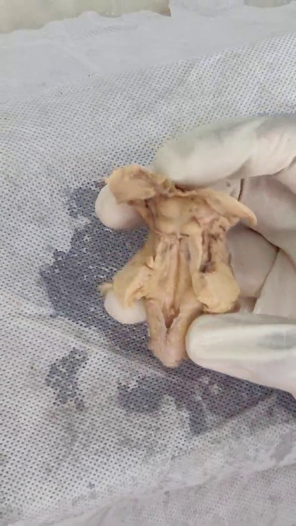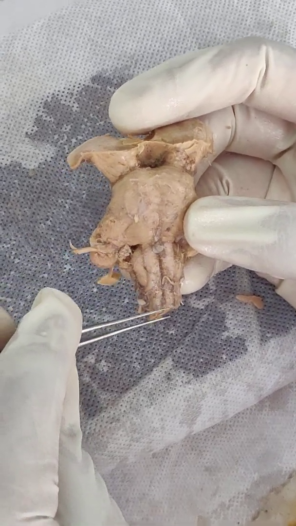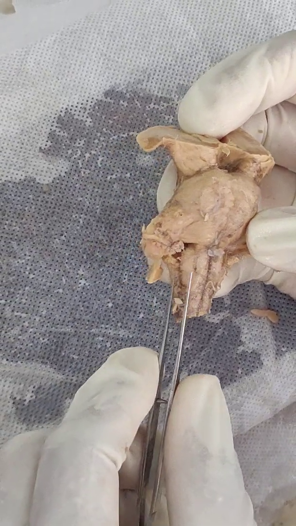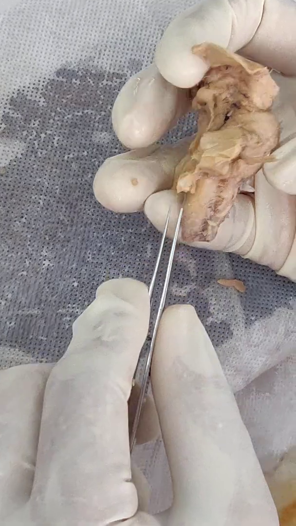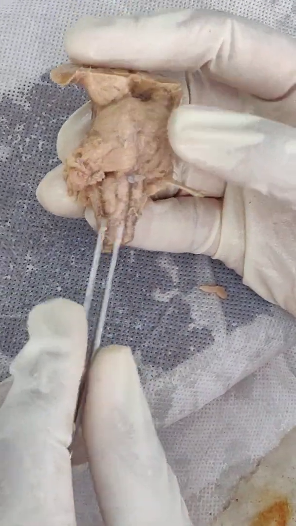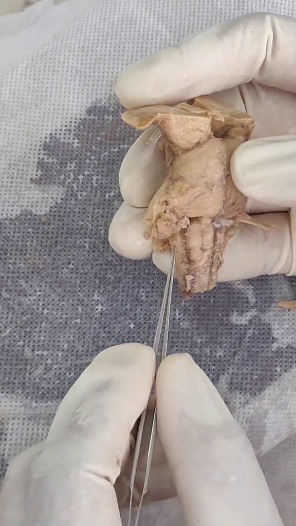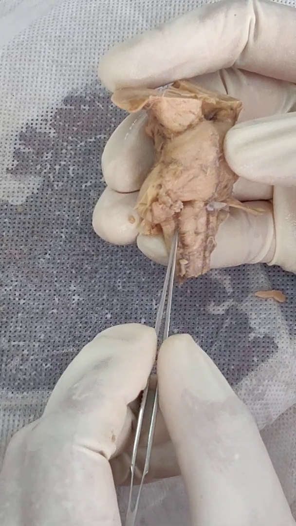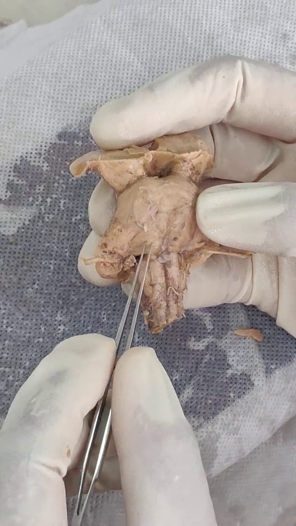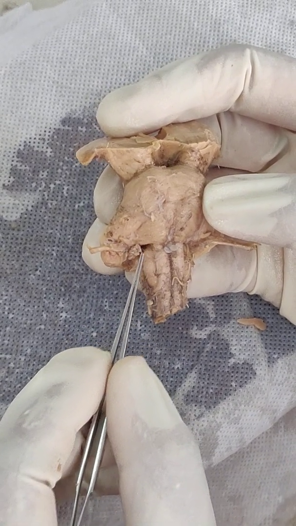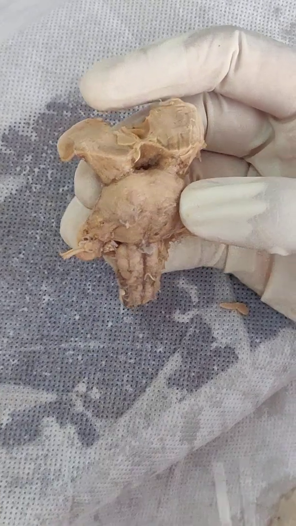Now here you can see the pons and the medulla oblongata. This is the pyramid of the medulla oblongata, this is the olive, and these are the inferior cerebellar peduncles. Between the olive and pyramid, the hypoglossal nerve emerges. Lateral to the olive are the 9th, 10th and 11th cranial nerves. This is the 5th cranial nerve. At the pontomedullary junction, near the pyramid, are the 6th and 7th cranial nerves. Between the pons and the medulla olive, the 8th cranial nerve emerges.